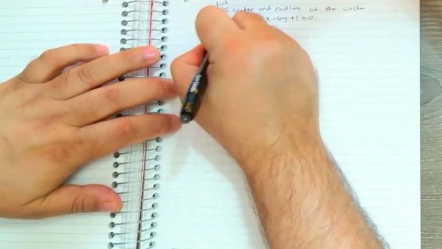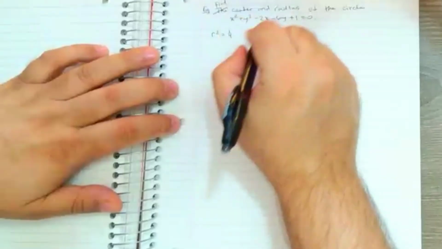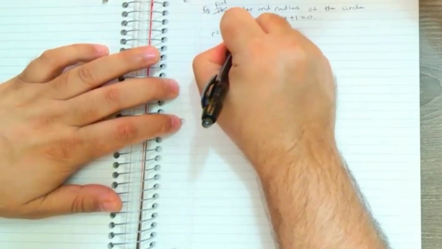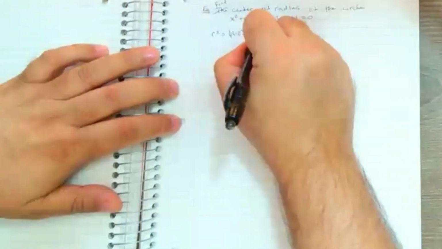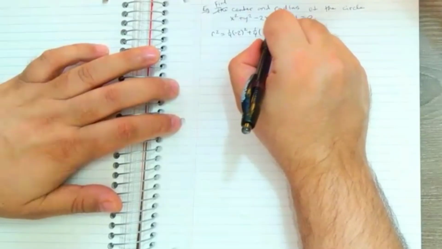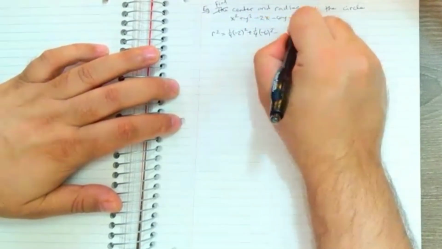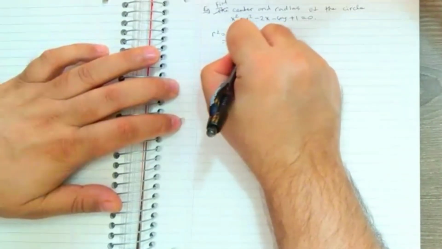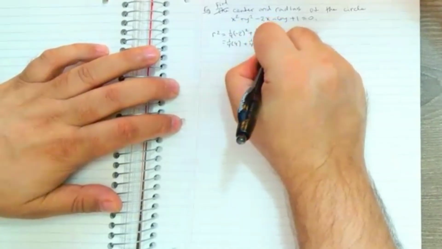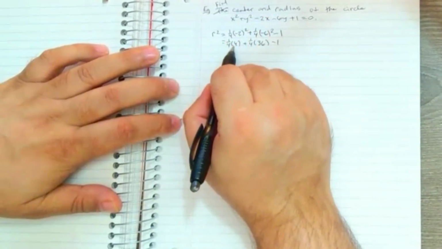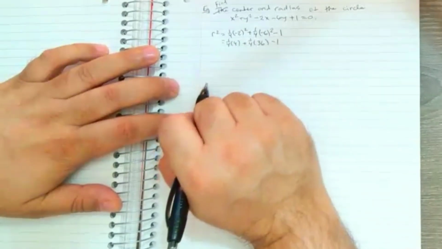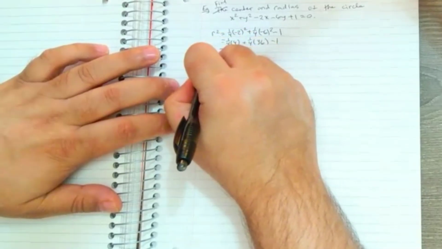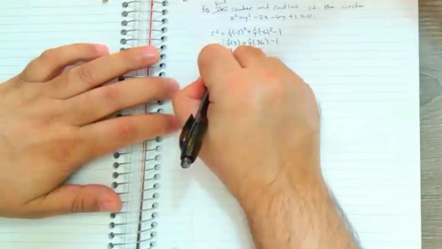So the radius squared is 1/4 of the square of the f term, which is -2. So we have 1/4 of (-2) squared, plus 1/4 of the g term squared, which is (-6) squared, minus h. And so this is 1/4 of 4 plus 1/4 of 36 minus 1. 1/4 of 4 is 1, so 1 minus 1 is 0, and so we're left with 1/4 of 36, which is 9. And so the radius is the square root of 9, which is 3.